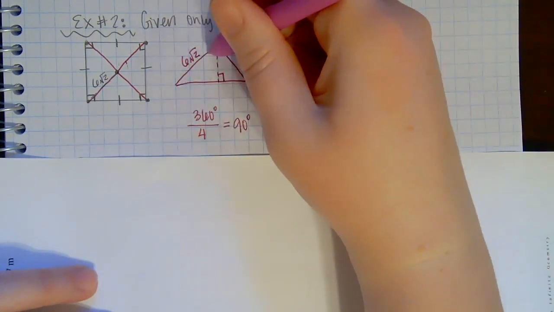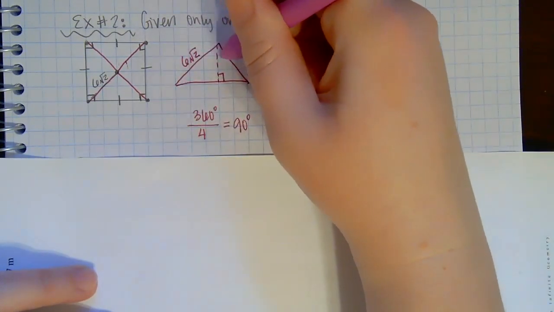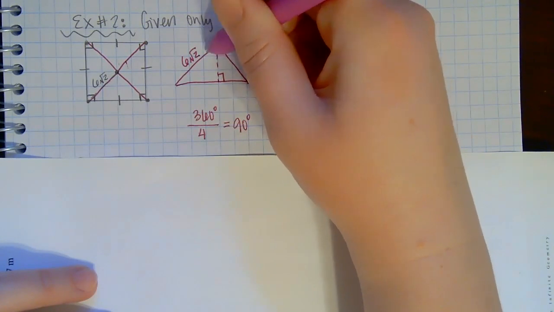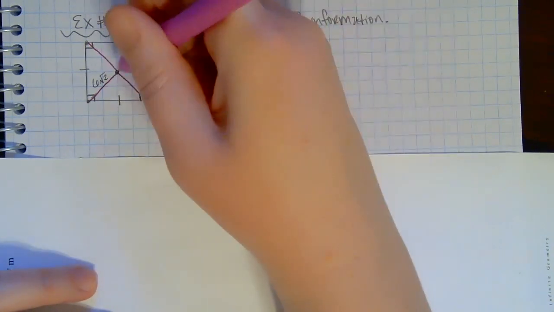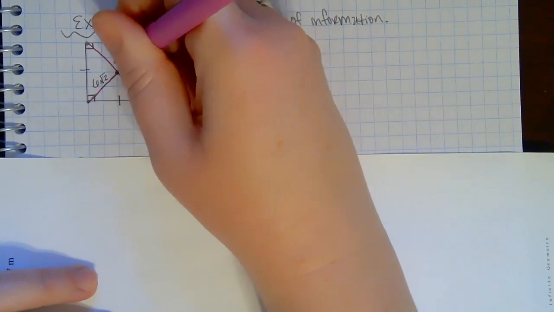So that means this whole top angle right here is 90, right? This whole top angle is 90. All of these are 90s. So I'll just put it in here so you can see it. These are 90s.